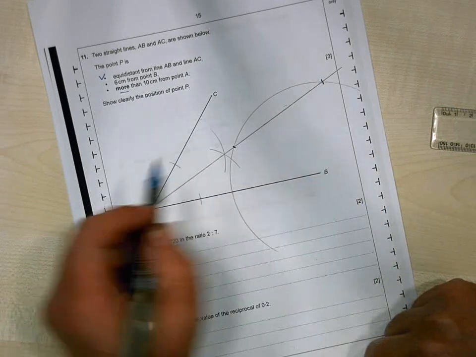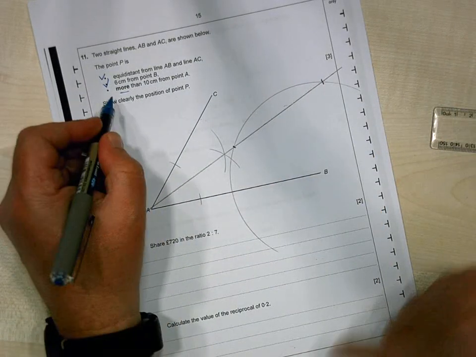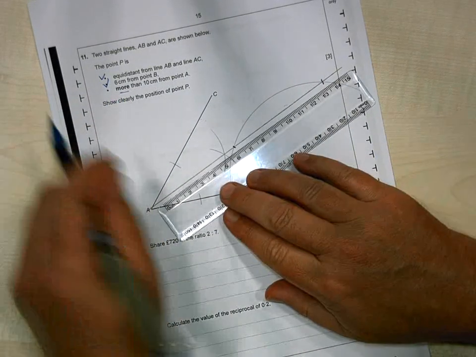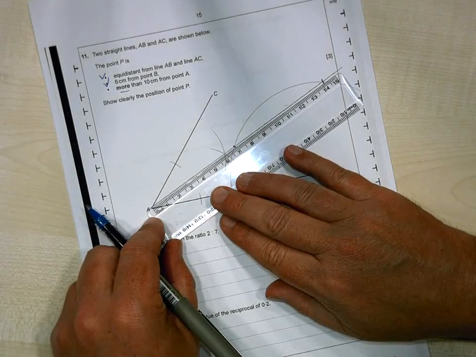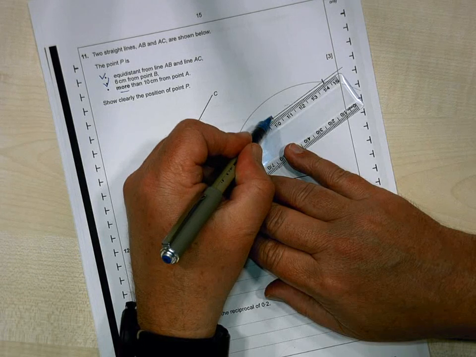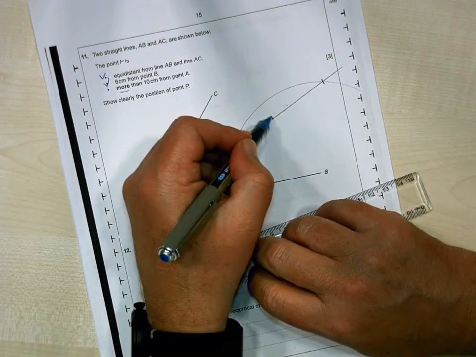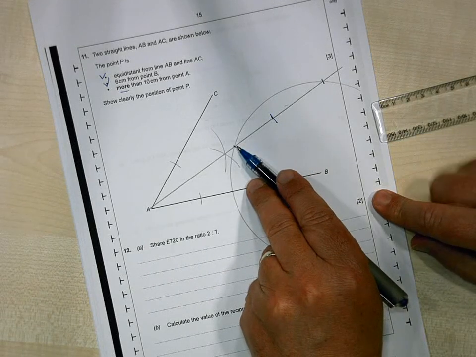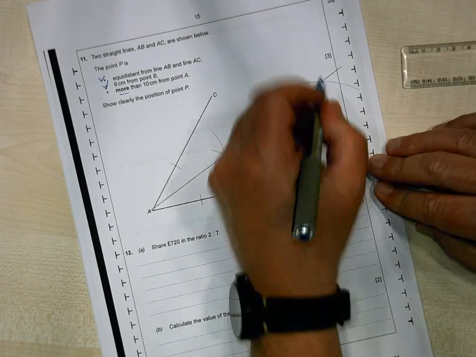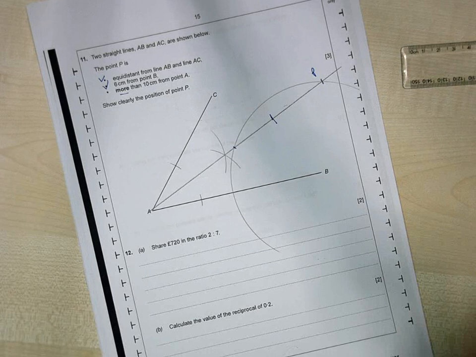So the last condition is more than 10 centimetres from point A. So more than 10 centimetres from point A means it's got to be beyond that point on the line. That's less than 10 centimetres. That's more. So that's my point P.